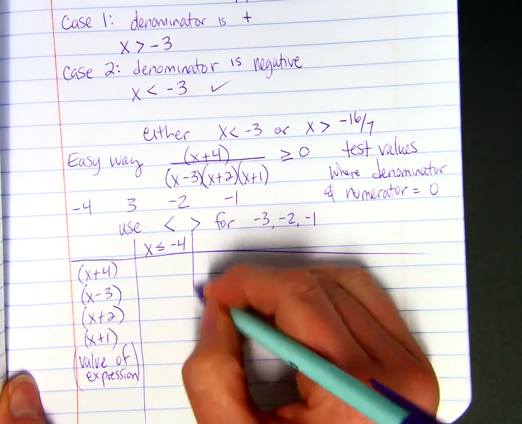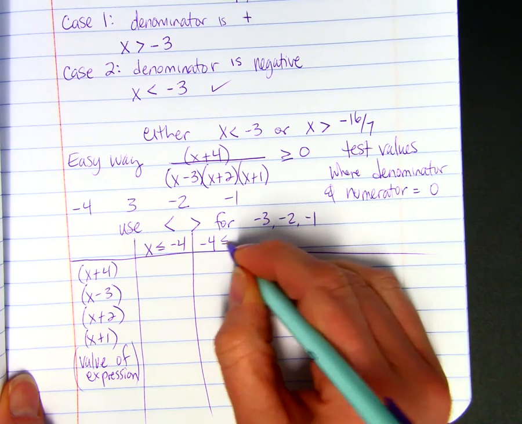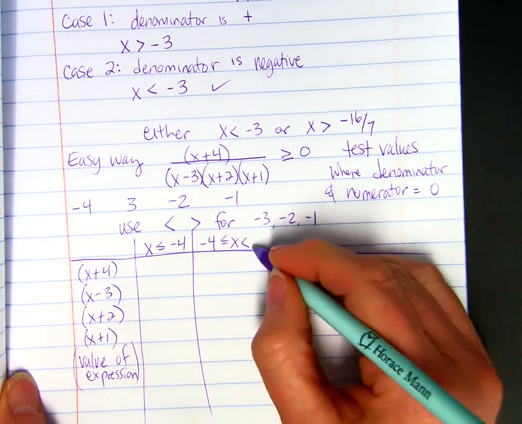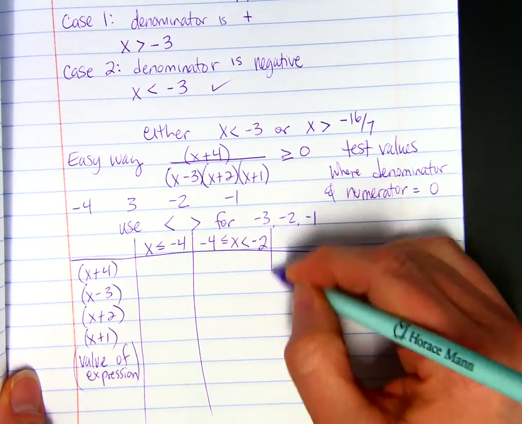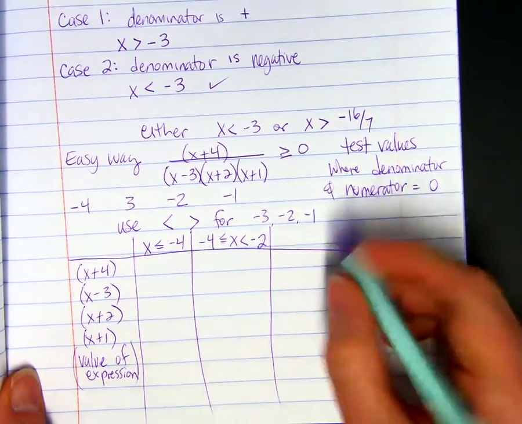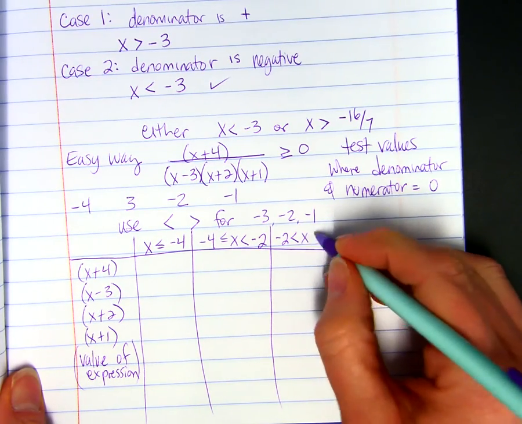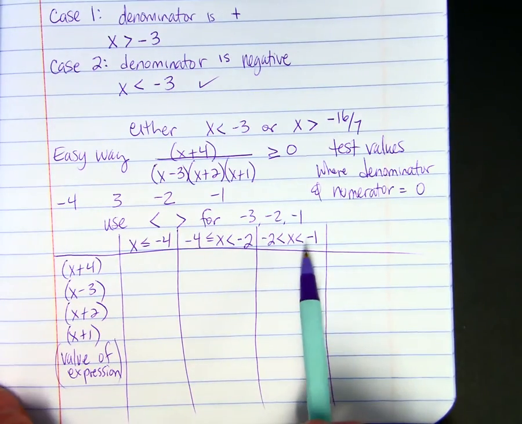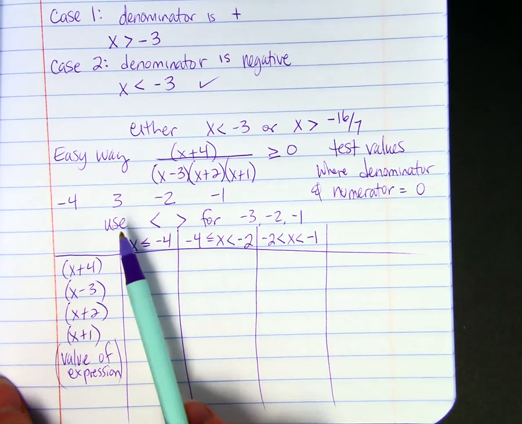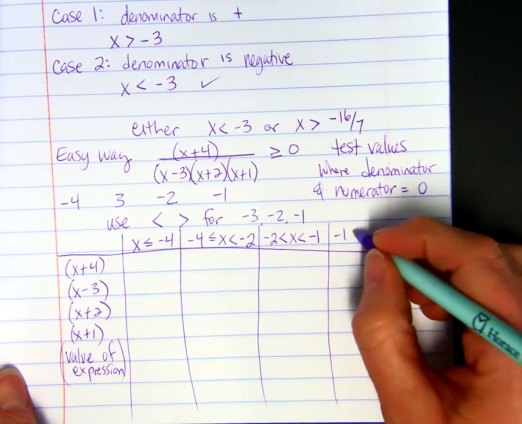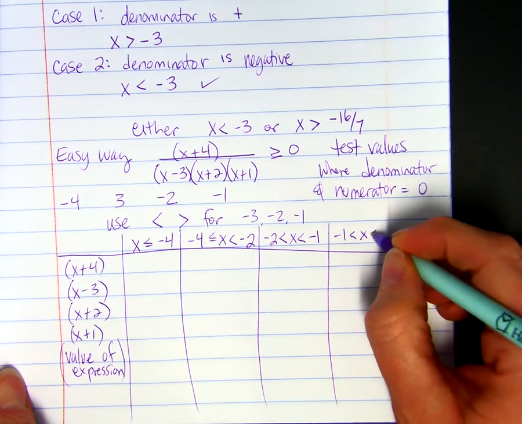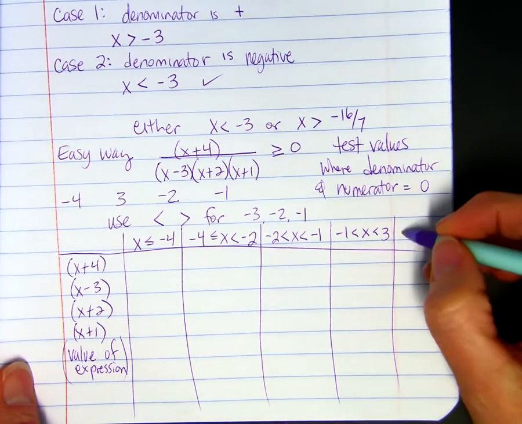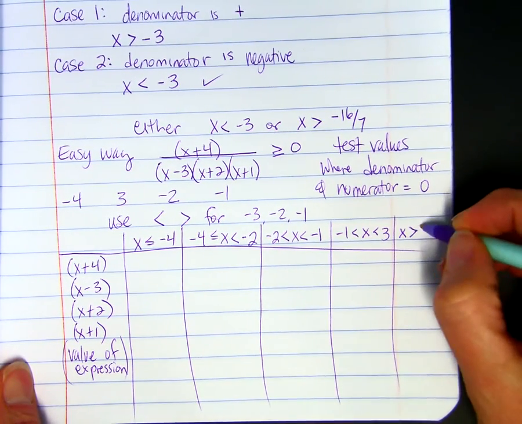Then -4 is less than or equal to x is less than the next smallest number, which is -2. Then between -2 and -1: -2 is less than x is less than -1. Notice we're not using less than or equal to. Then between -1 and 3: -1 is less than x is less than 3. And then above 3: x is greater than 3.